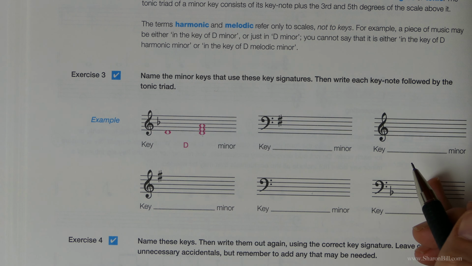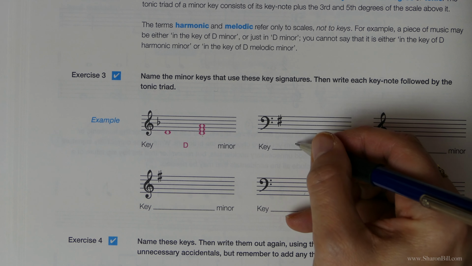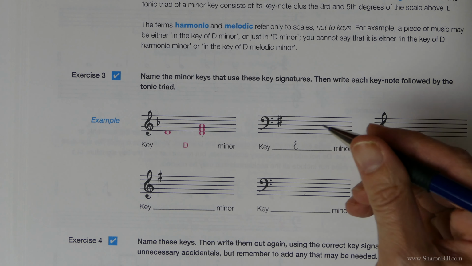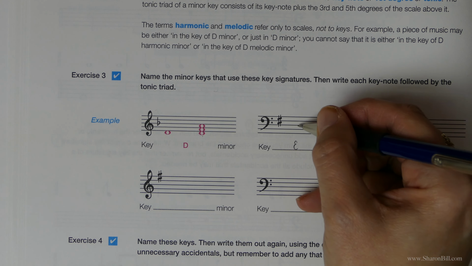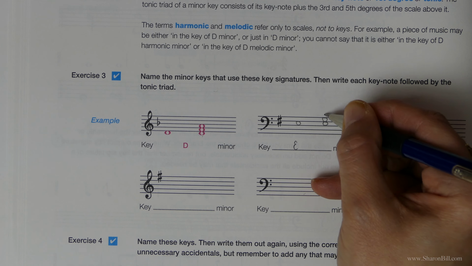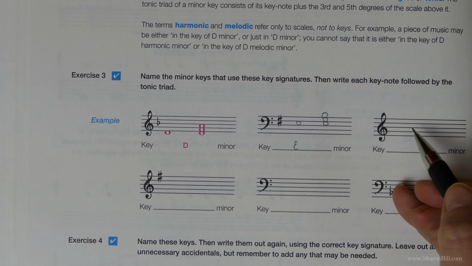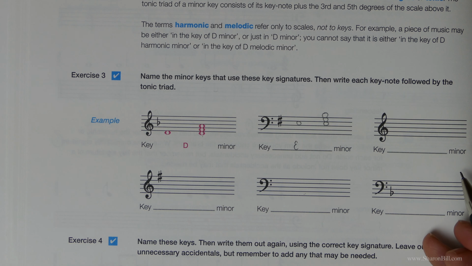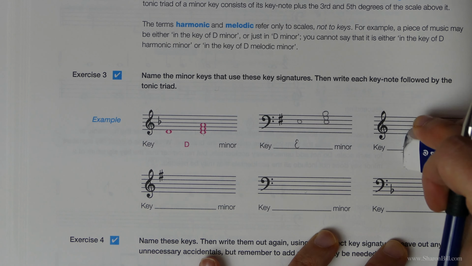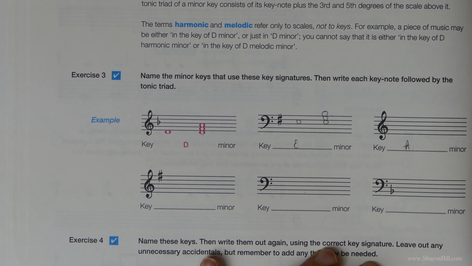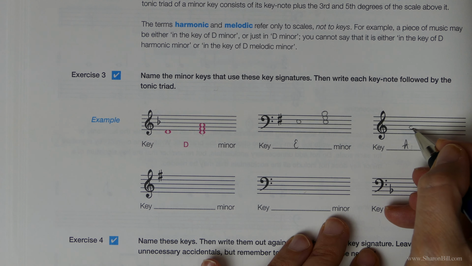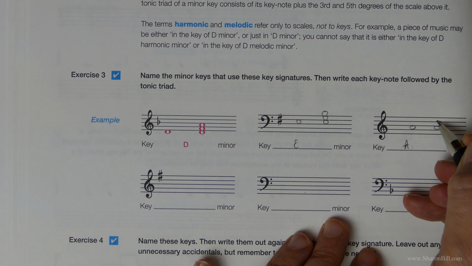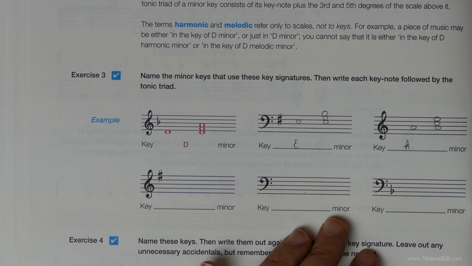So that's a key signature of F sharps, which would be G major, however it's E minor, and so our tonic note is E, and then we've got the triad of the 1st, the 3rd and the 5th. Here that would look like it's C major, but we want to know which minor key it is, and C major is related to A minor. Oh, I don't need to say minor, they've already written it. And so our tonic note will be A, and then we've got the 1st, the 3rd and the 5th.